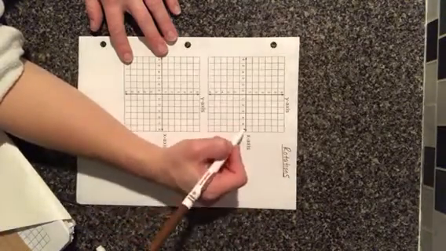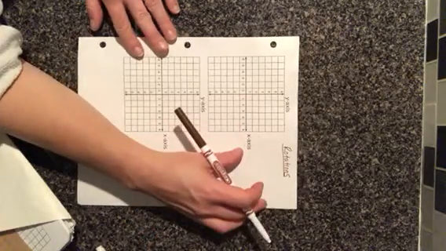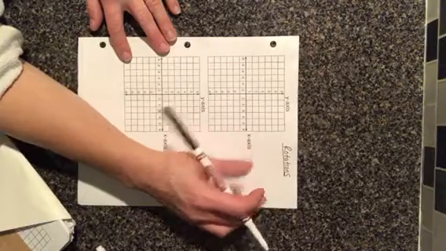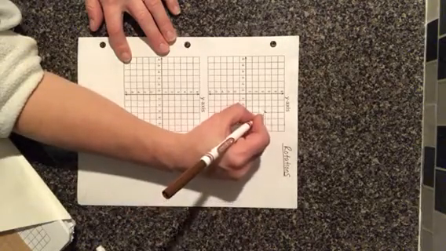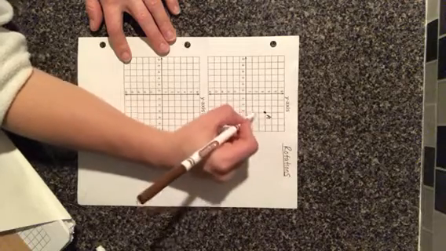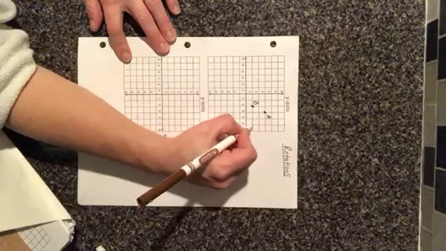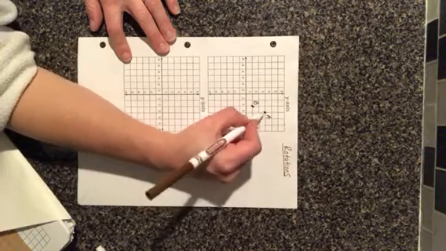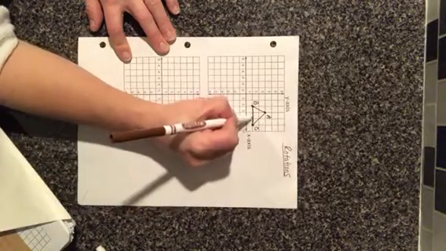Rotations. Let's start with rotations. Rotations are the ones that get a little bit tricky, but if you just follow along, it's really not that bad. So let's say I rotate. I'm going to do another triangle here. So we'll do triangle A, B, and C.